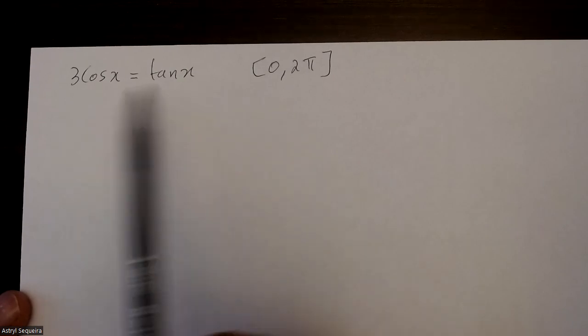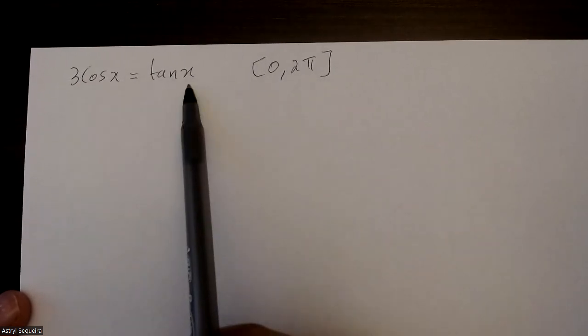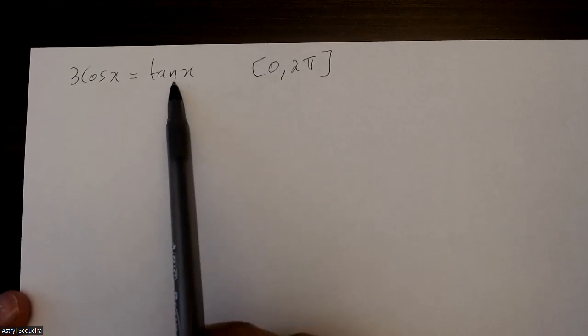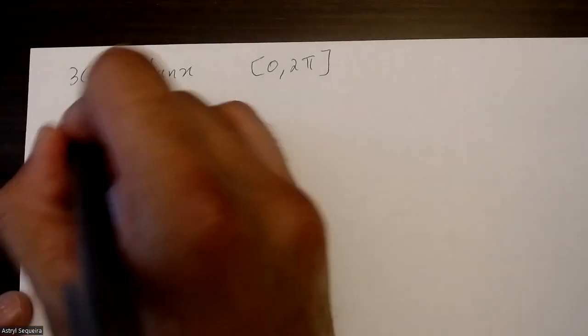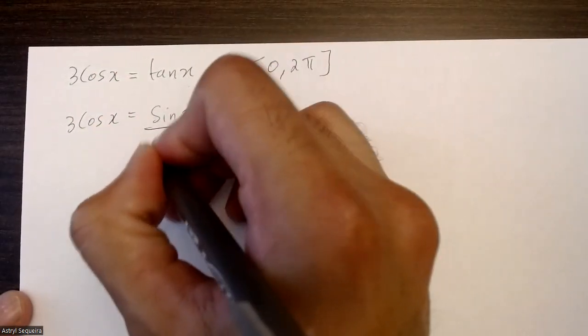All right, so we want to solve this trig equation between 0 and 2 pi. The problem is we have a cos and a tan. If I bring the tan to this side, I will not be able to factor it. So I need to convert my tan into sine over cos.